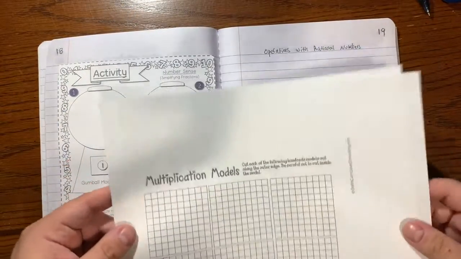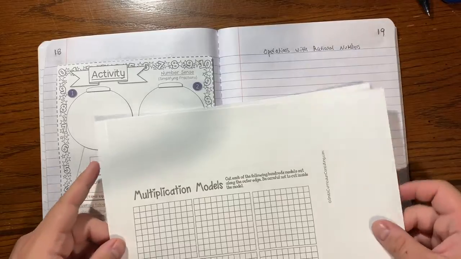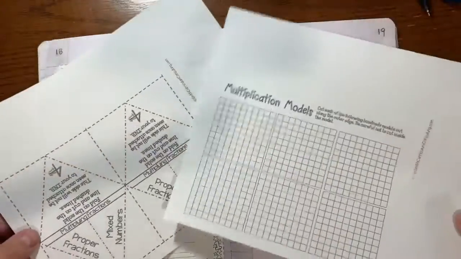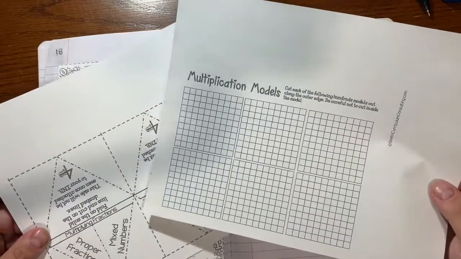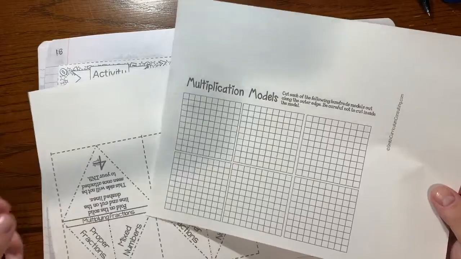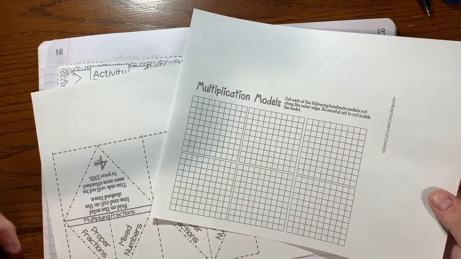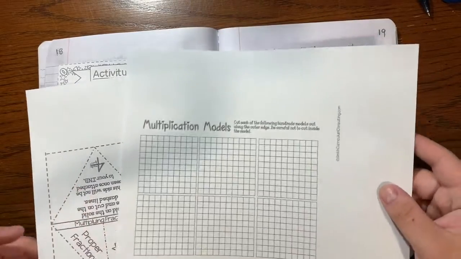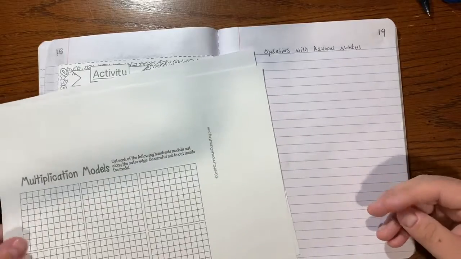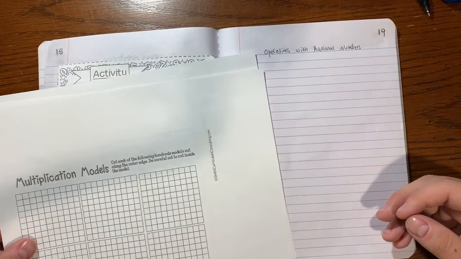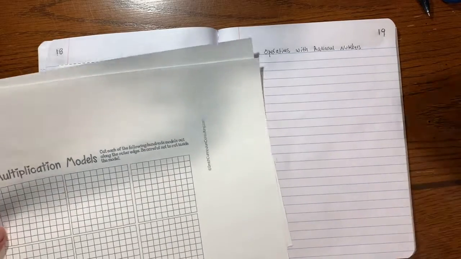This next video, continuing with operations with rational numbers, is multiplying with fractions. We've got some models that we're going to do to show how multiplying with fractions works. We're going to use some color with that, as well as some notes and some practice problems. And then next we'll go over dividing.